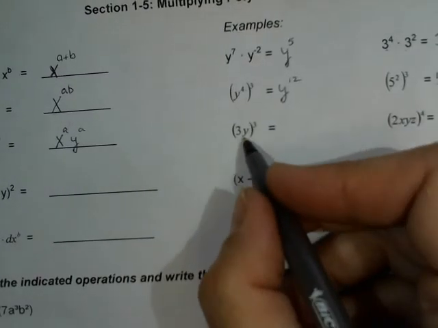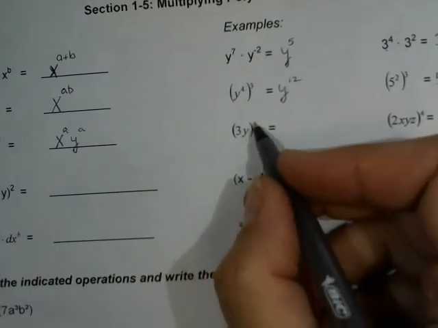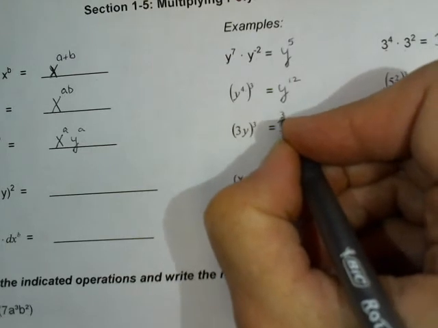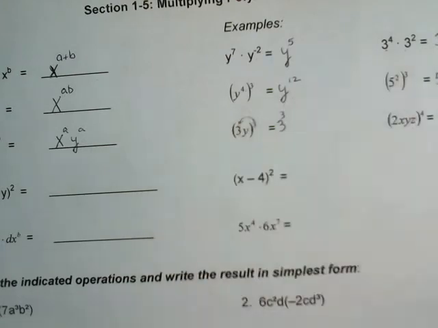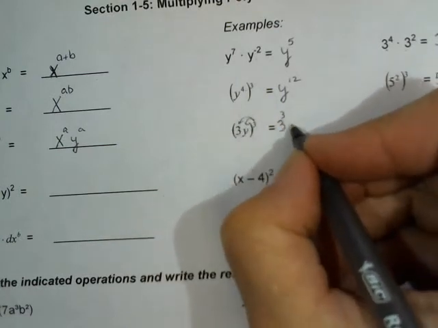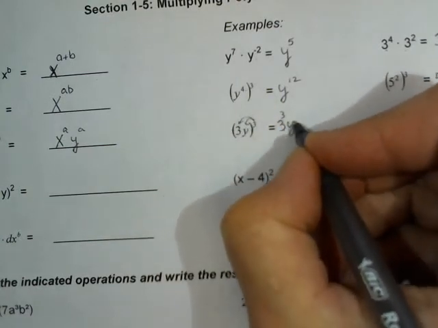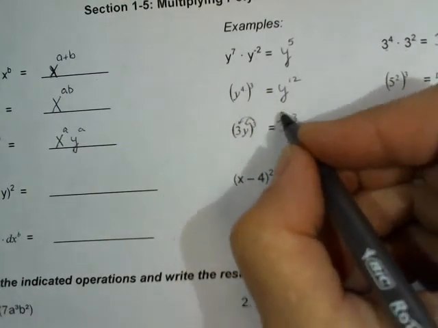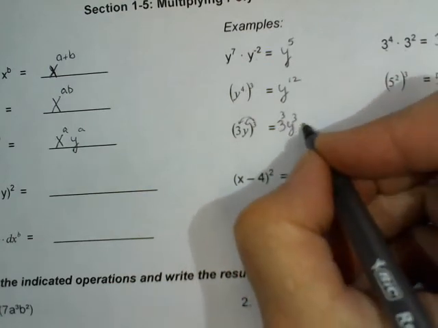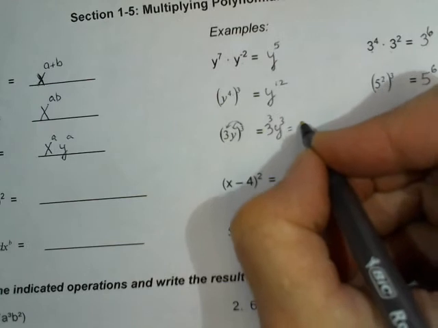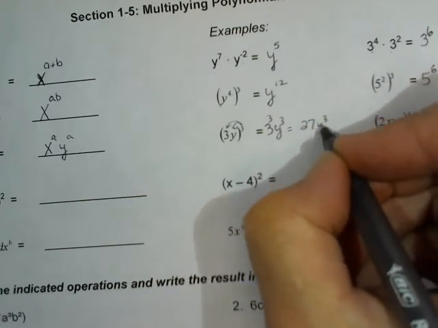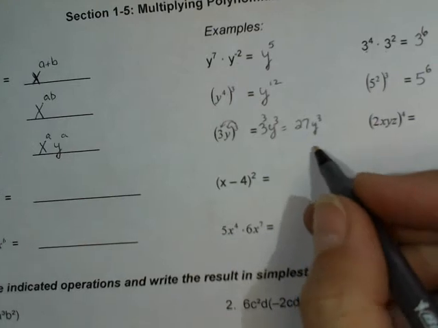So over here, when you have 3y, which is a monomial raised up to the third power, this exponent gets applied to this 3, and also gets applied to this y. So you have 3 to the third times y to the third. And usually you don't leave it as 3 to the third. 3 to the third is 3 times 3 times 3. 3 times 3 is 9, times 3 is 27. So this is actually 27y cubed. That would be the best way to express that answer.